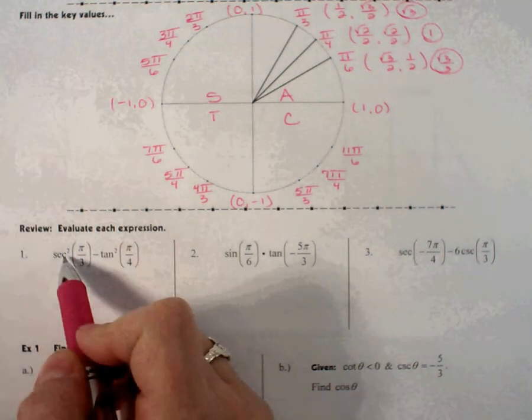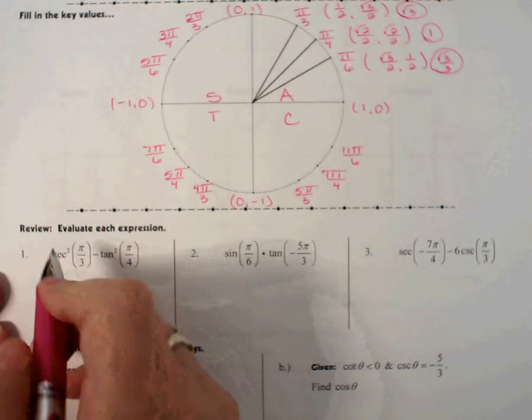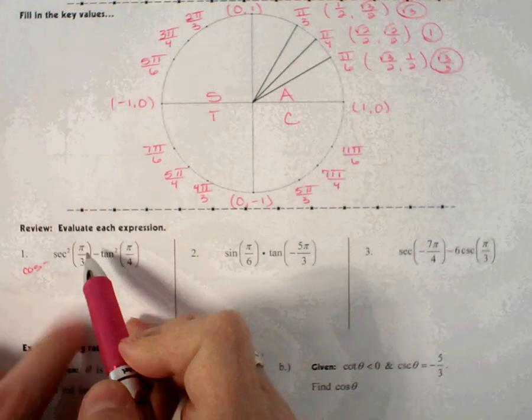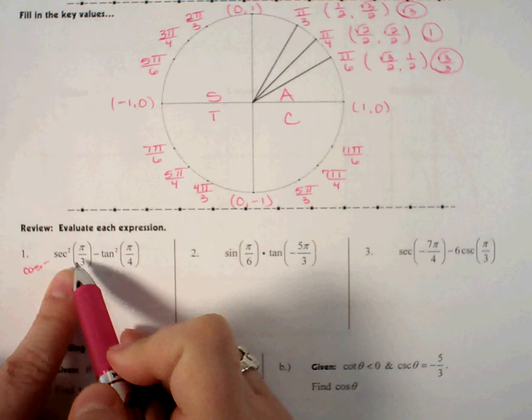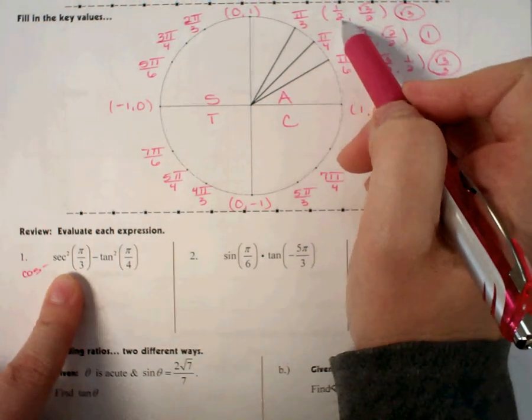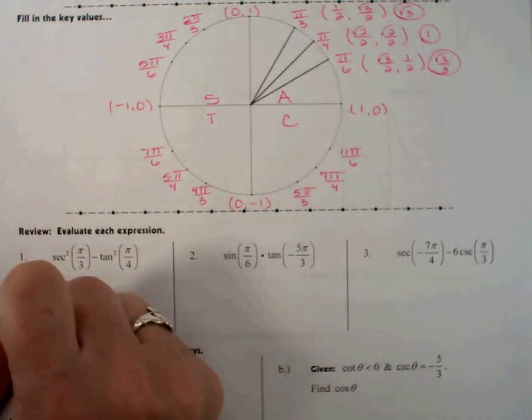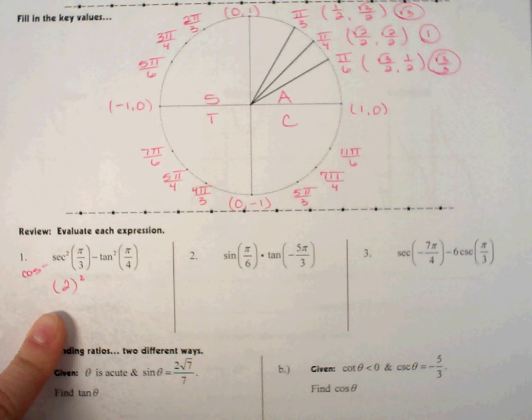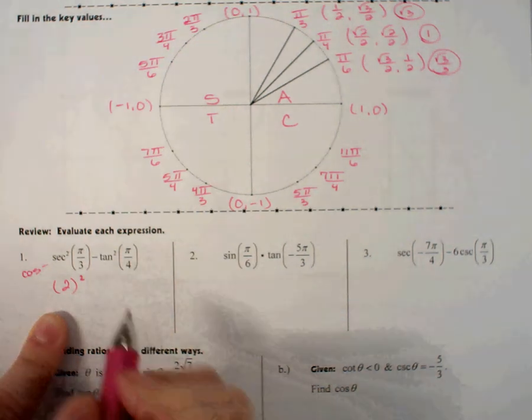So secant, we remember, is the reciprocal of cosine. It doesn't hurt to jot that down if you want to remind yourself. It's the reciprocal of cosine. So we're going to grab our x-coordinate at pi over 3, but instead of using the 1/2, we're going to flip that over and we're going to write a 2. We know we have to square that, so we can just write 2 squared. If you want to do that in your head right now, you can.